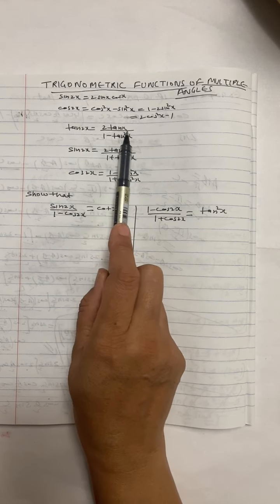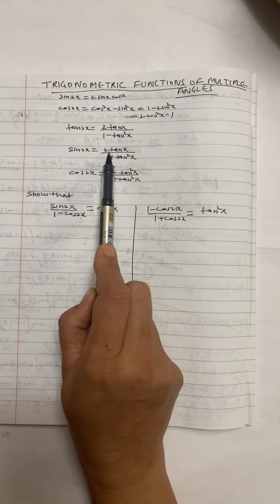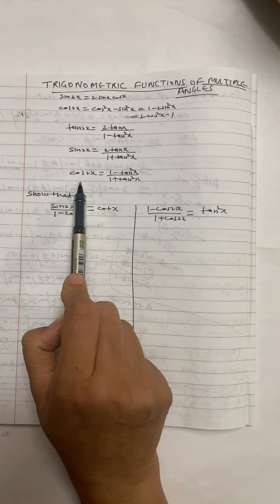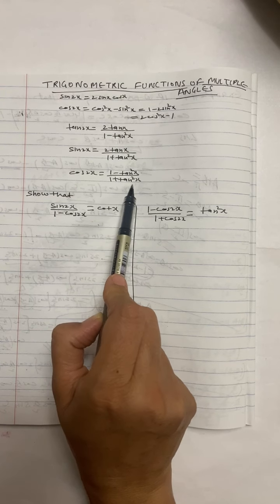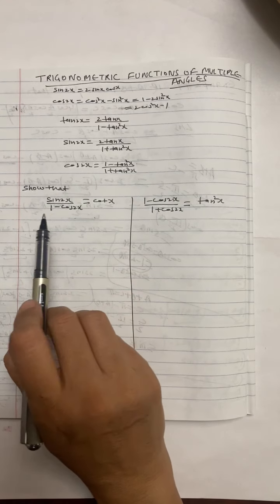Tan 2x is 2 tan x over 1 minus tan square x, and sine 2x is equal to 2 tan x over 1 plus tan square x, and cos 2x is equal to 1 minus tan square x over 1 plus tan square x. Now we are going to start with the first example.